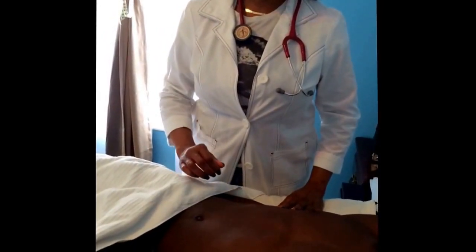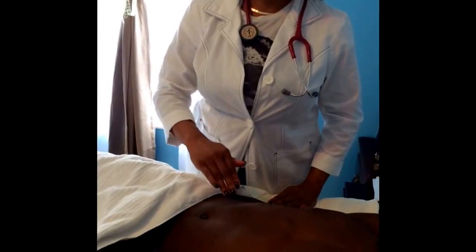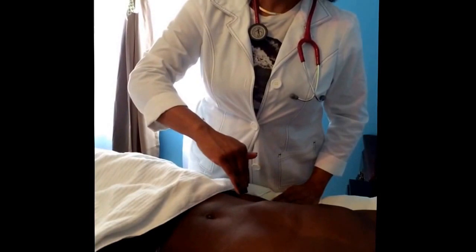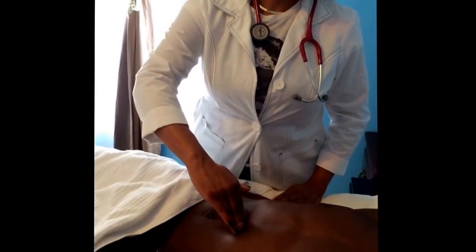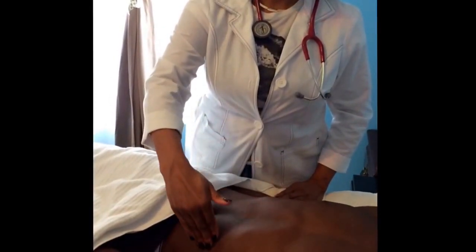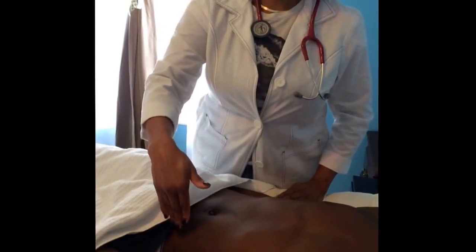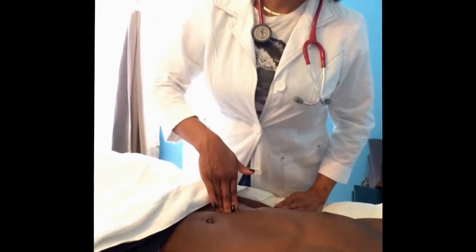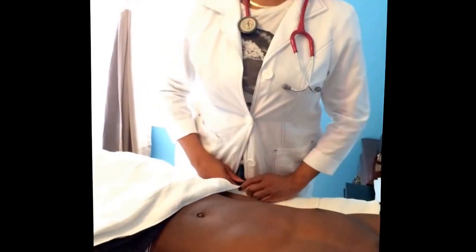Finally, I'm checking for rebound tenderness. Nick, you will tell me if you have any pain at this point. Okay, we're just going 90 degrees with the finger. Now, do you feel any pain, Nick? No. And I'm going all around. Any tenderness? Anything hurts? No. Okay, there's no rebound tenderness.